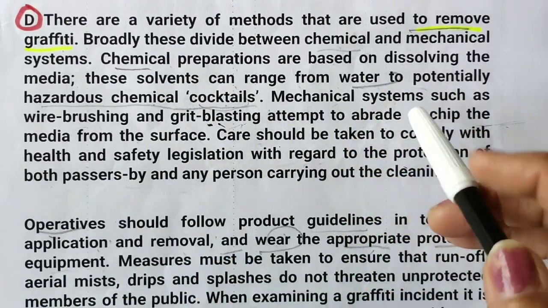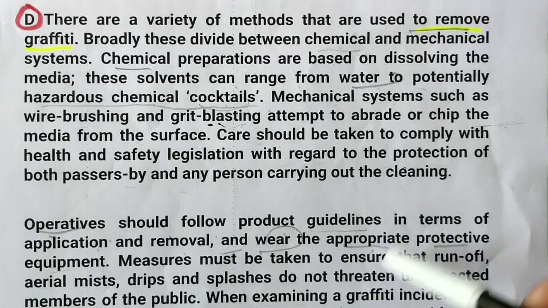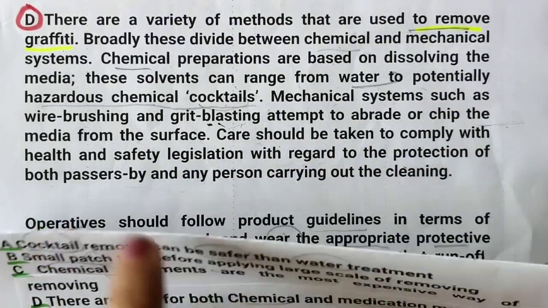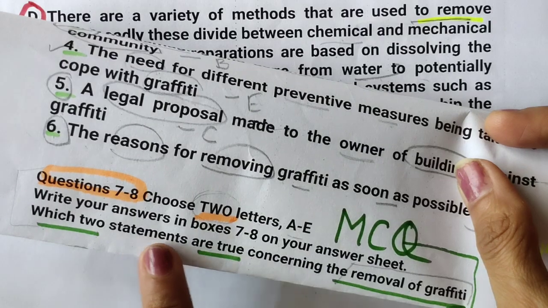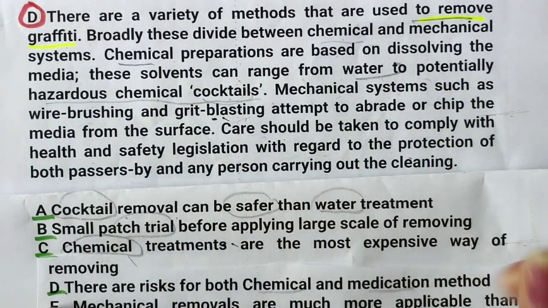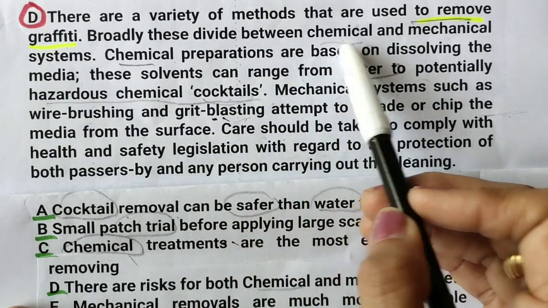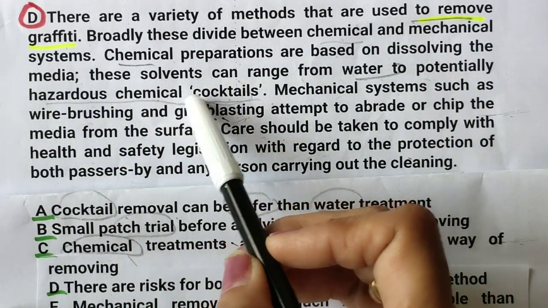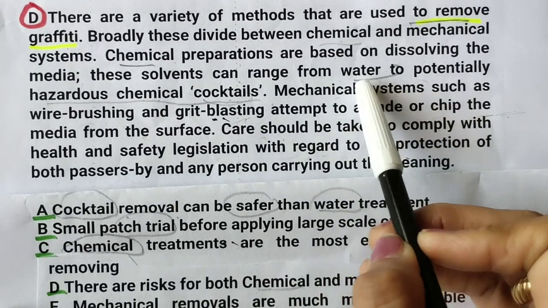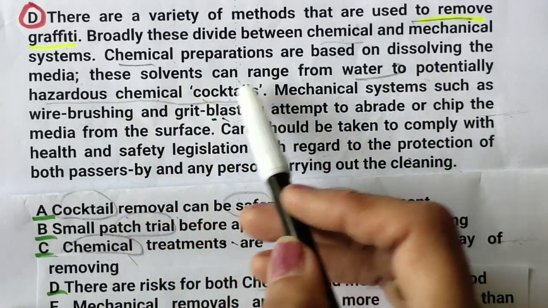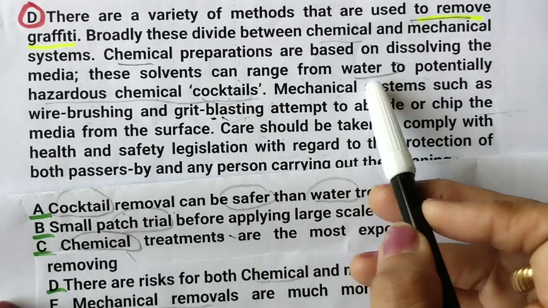So this C paragraph has two paragraphs. Okay, so let's read it. We are looking for which statements are true concerning the removal of graffiti. Okay, broadly, these divide between chemical and mechanical system. Chemical preparations are based on dissolving the media. These solvents can range from water to potentially hazardous chemical cocktails. So, chemical word is also there, water is also there.